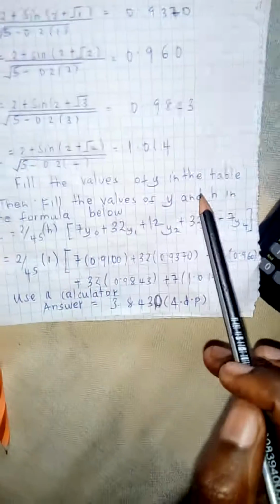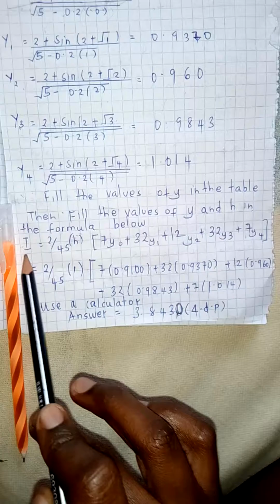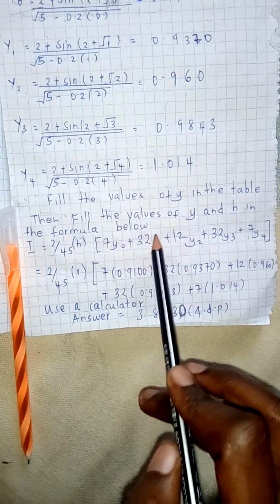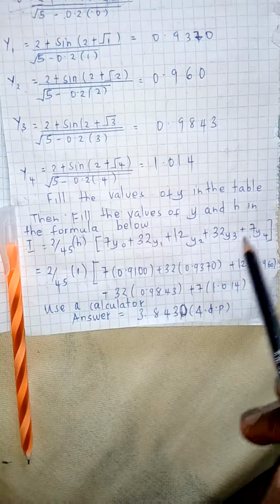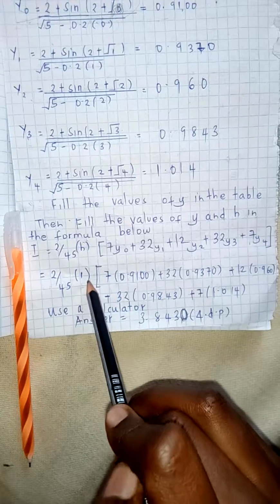You will fill the values of y and h in the formula below. That's Boole's rule formula, which states integration is equal to 2 over 45 times h times 7y0 plus 32y1 plus 12y2 plus 32y3 plus 7y4. So the value of h we found is 1.